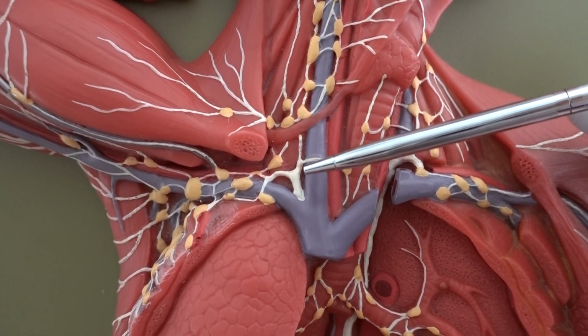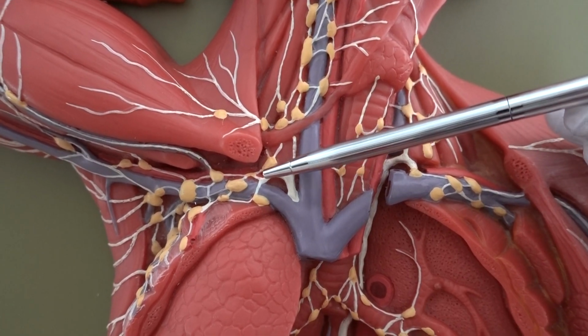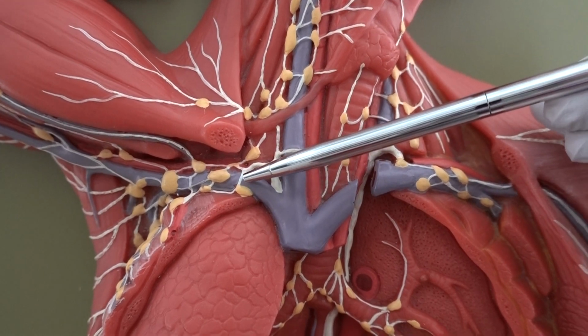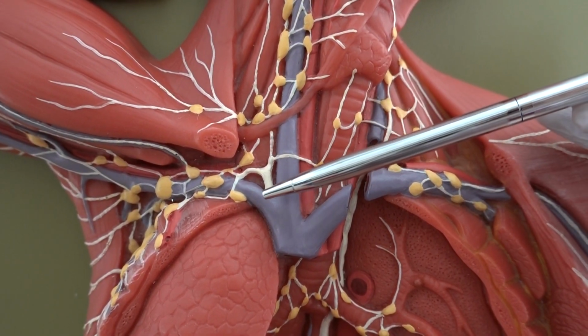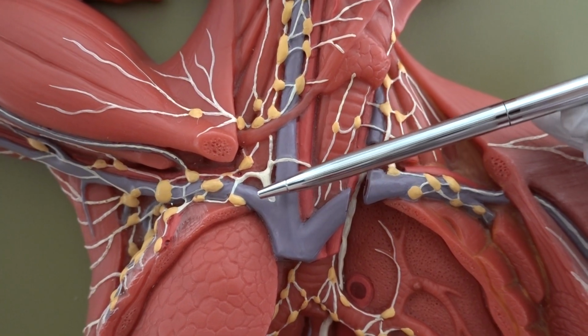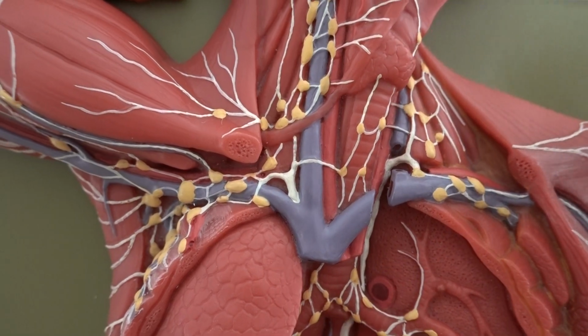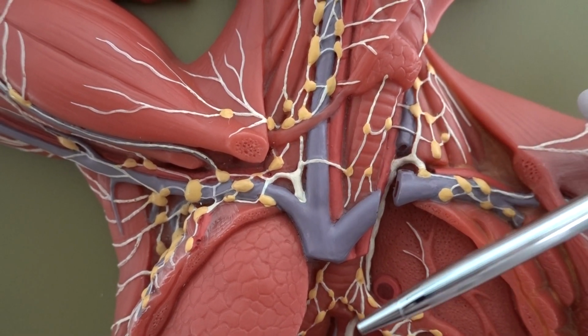Basically, in these individuals, we do not form the right lymphatic duct. Instead, these three trunks empty, especially into the subclavian vein, and release their lymph directly into the venous system near the junction of these two veins. However, in this model, we have the right lymphatic duct.